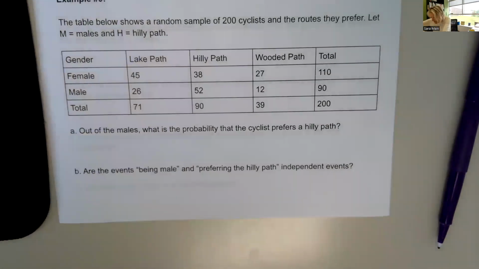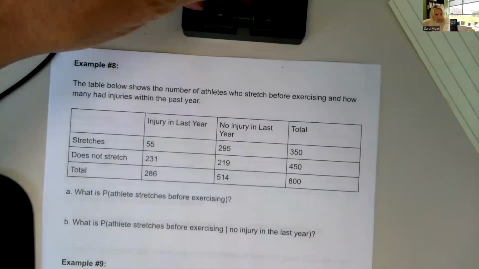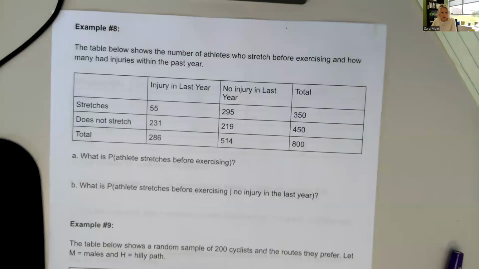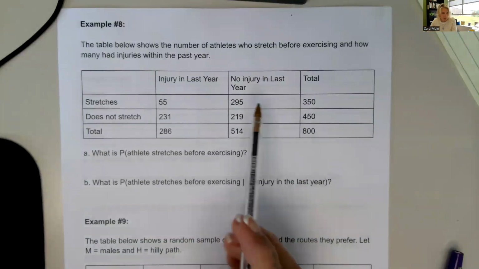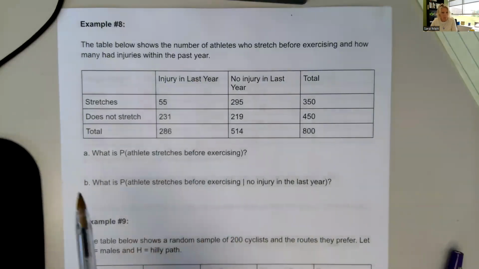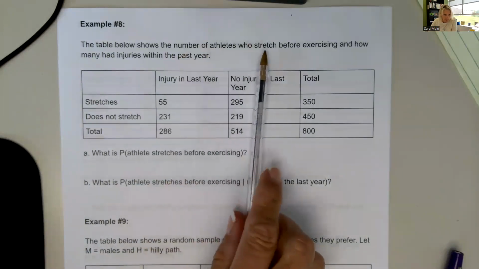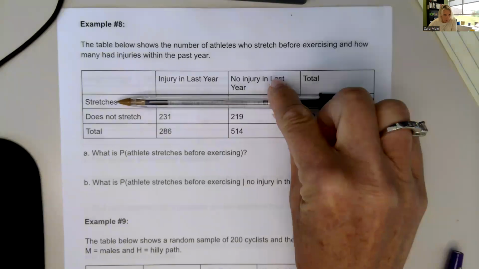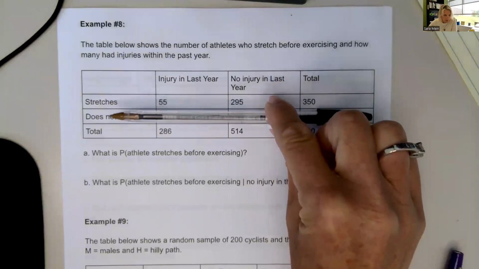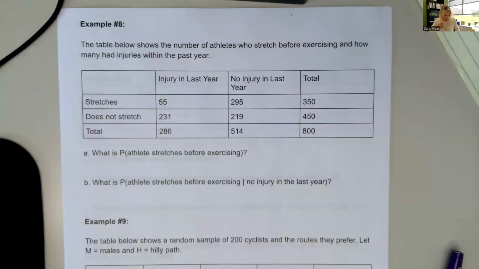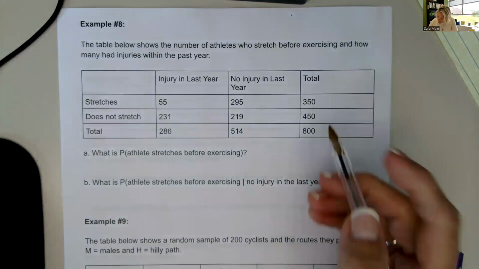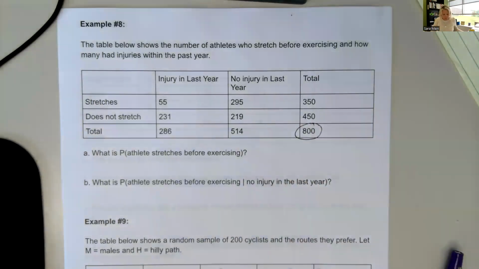Example 8. The table below shows the number of athletes who stretched before exercising and how many had injuries within the past year. So either they had an injury in the last year or they did not. And we also ask the question if they stretch before exercising or they do not stretch. There's a total of 800 people that were in the survey.